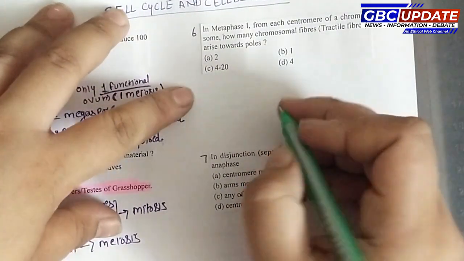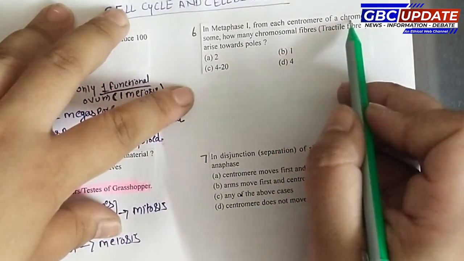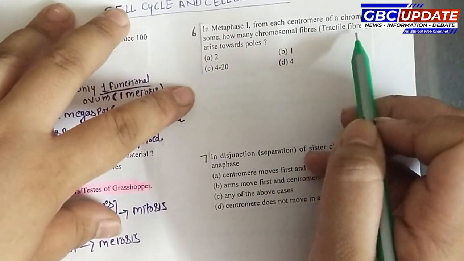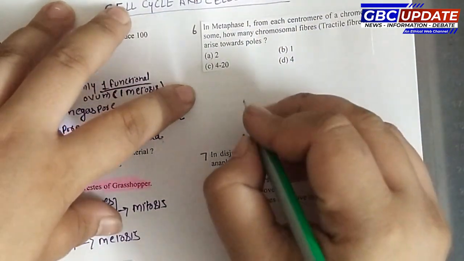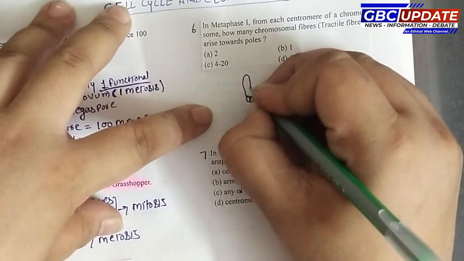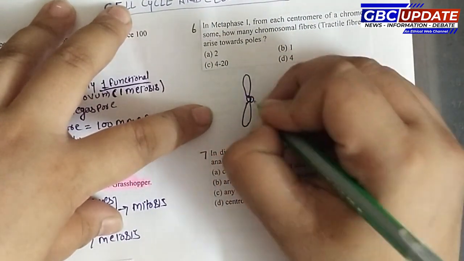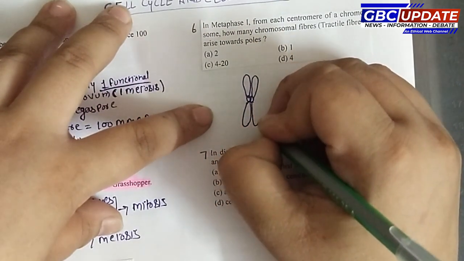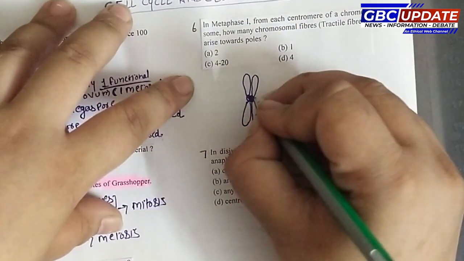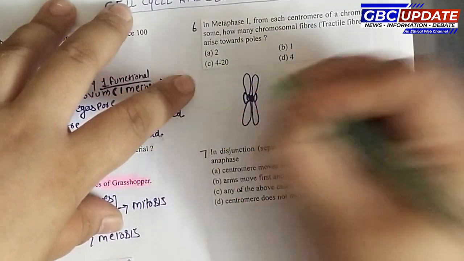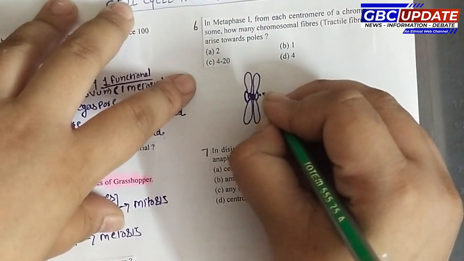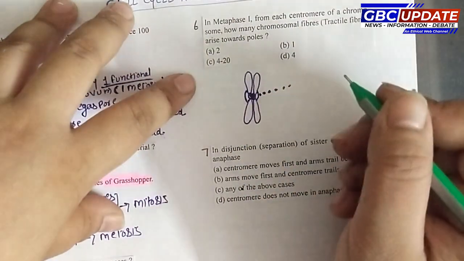Next question is: in metaphase 1, for each centromere of a chromosome, how many chromosomal fibers or tractile fibers arise toward the pole? If we study the structure of the chromosome, here is the centromere with two arms, two chromatids attached to one centromere, which is covered by a disc-shaped structure known as kinetochore, attached to spindle fiber.